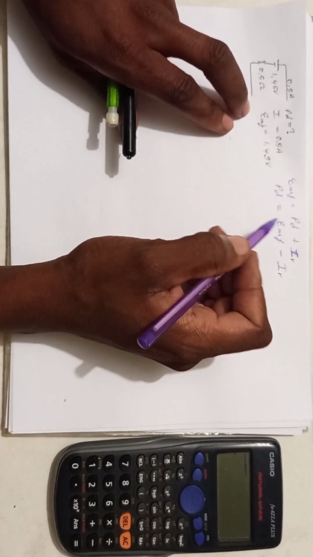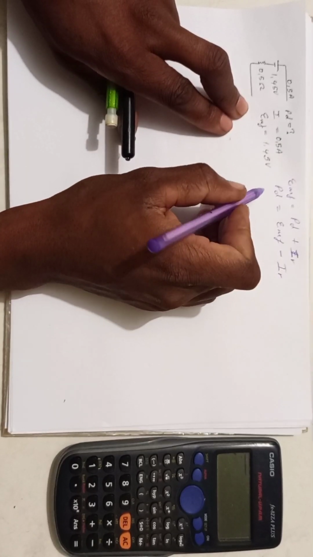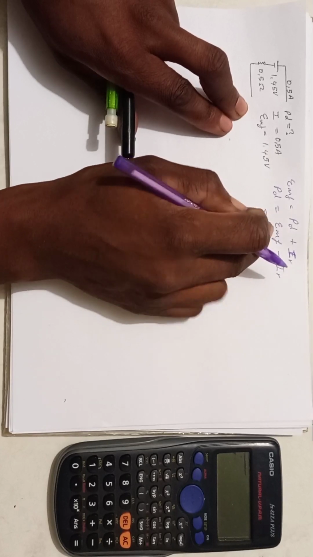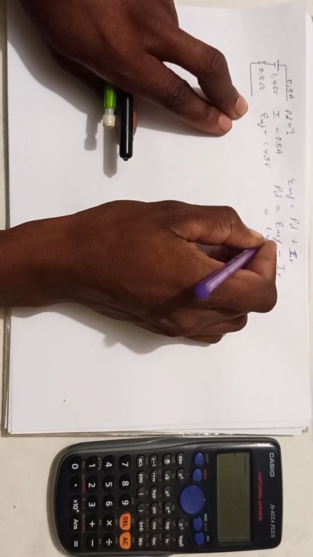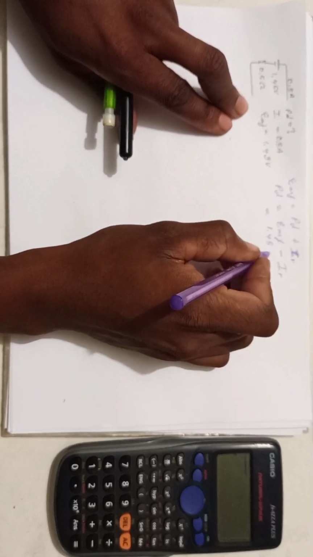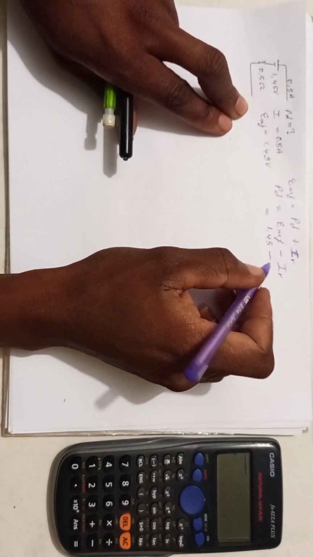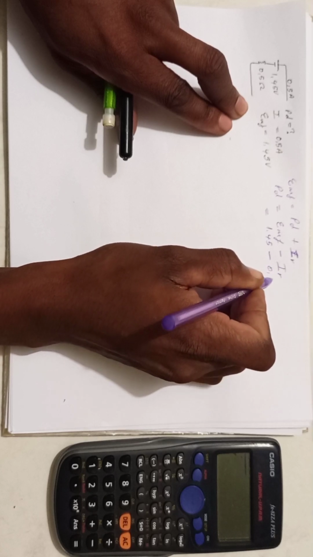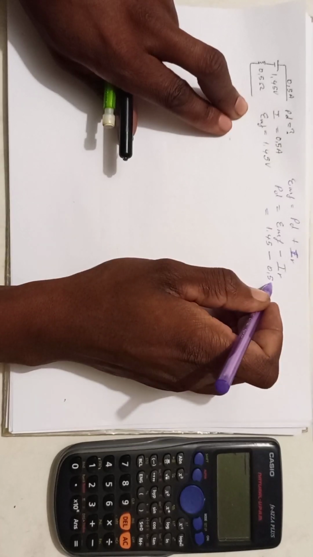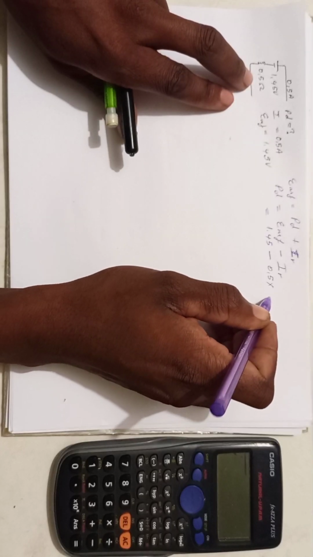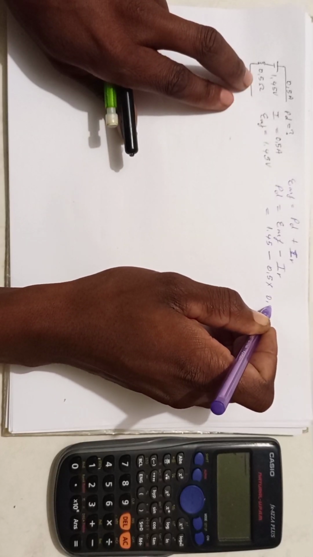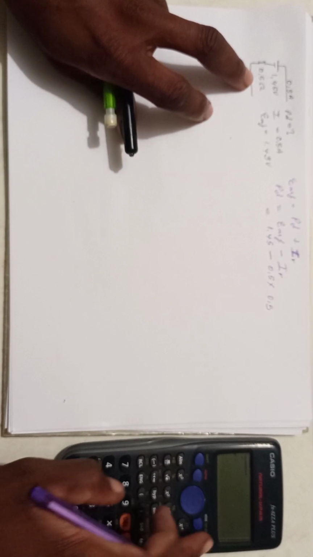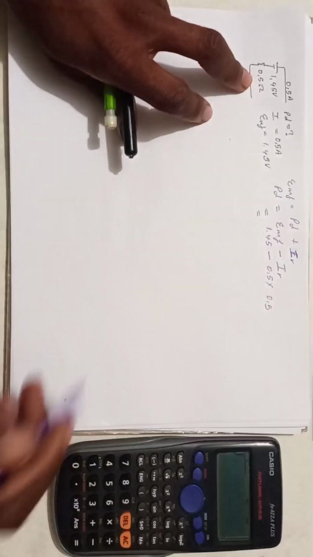Then the EMF is 1,45. Then the current, we are told that it's 0,5. Then the internal resistance, we are told that it's 0,5. So let's just punch this on a calculator.